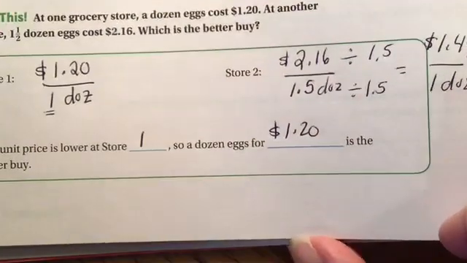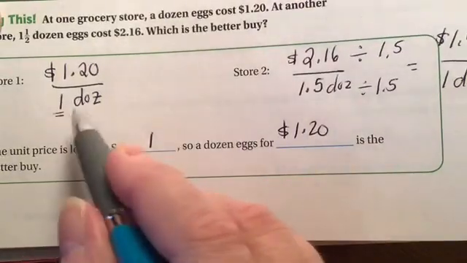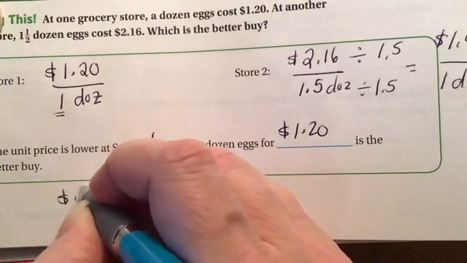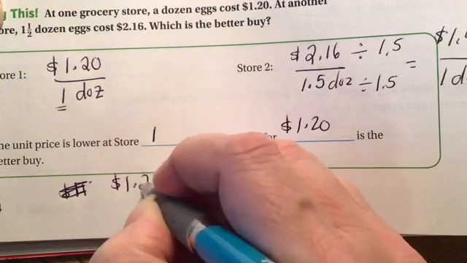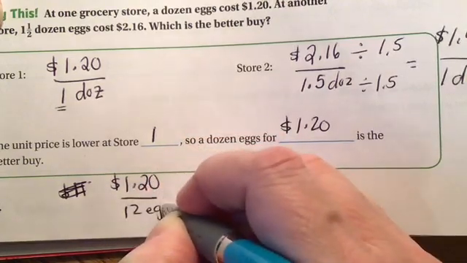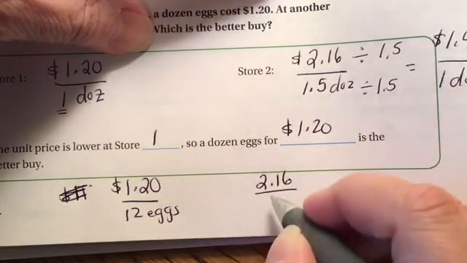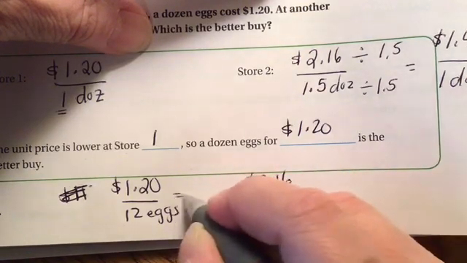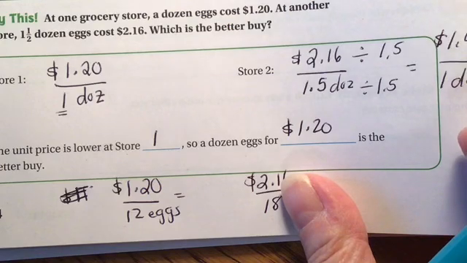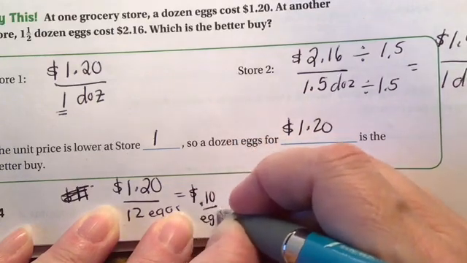Now, I just want to quick show you checking that out with per egg. Let's see how much. It should still work out the same way. We should have cheaper over here. But $1.20, oops, sorry. Let's start over again here. 120. Now a dozen is 12 eggs. Okay. And over here, 1.5 dozens, I had 216. 1.5 dozen is 18 eggs. So let's find out what our price is per egg. So 1.2 divided by 12, that's going to be 10 cents. So I get 10 cents per egg for 1 egg.